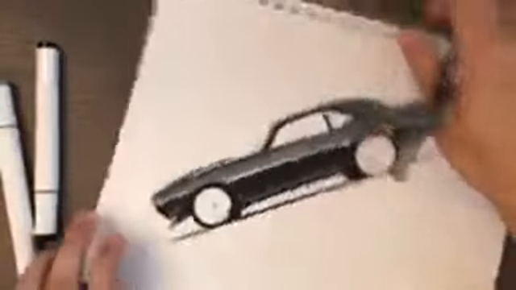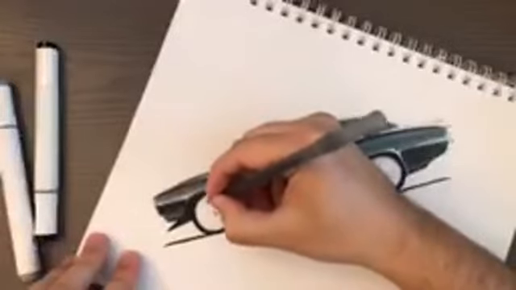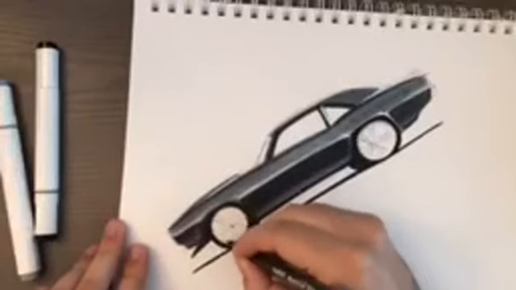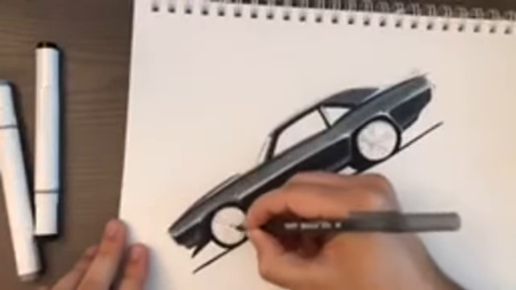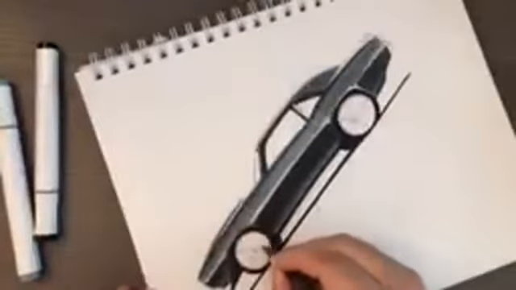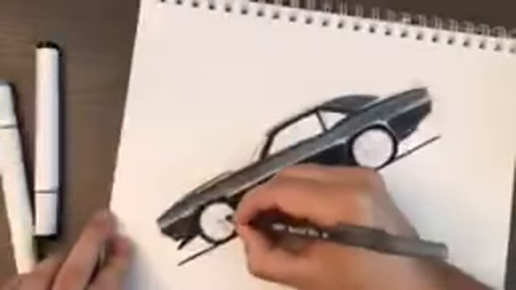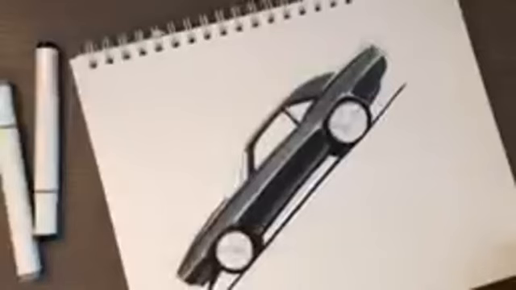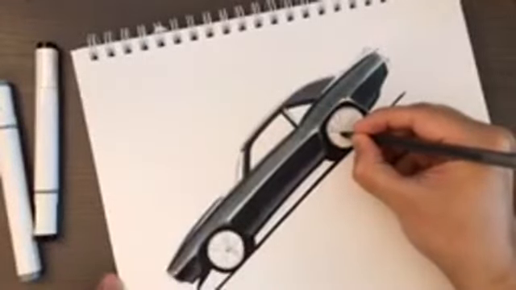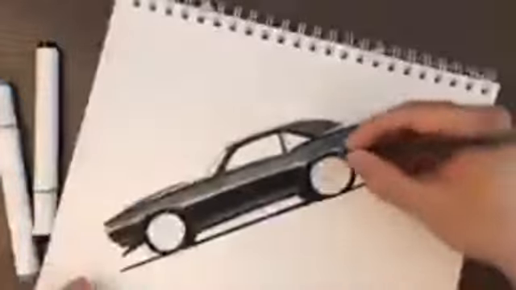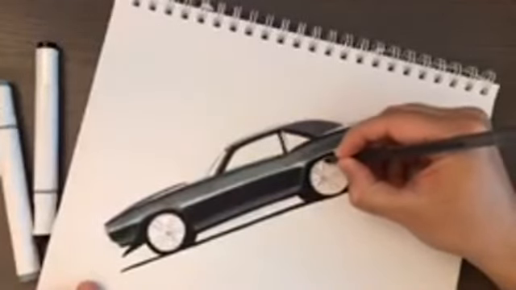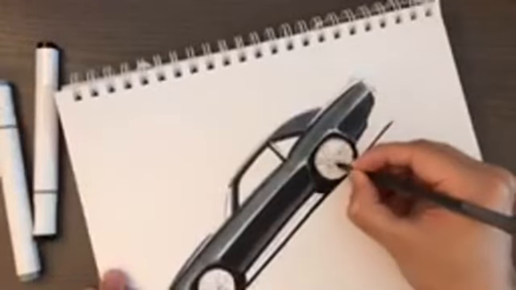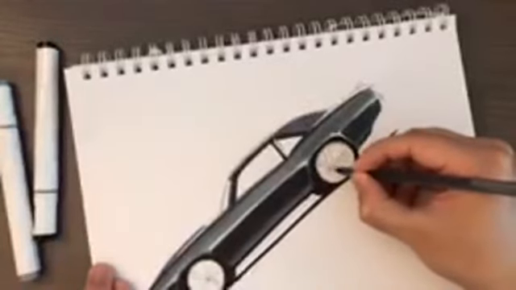Same thing in the front. There we go, nice and simple. Can add some design to them, kind of connect the spokes.